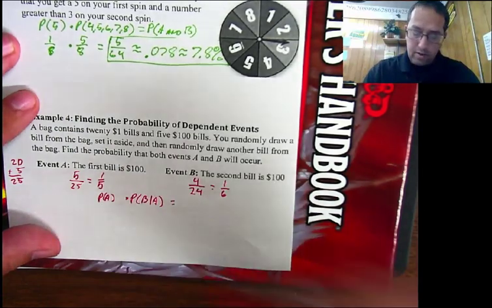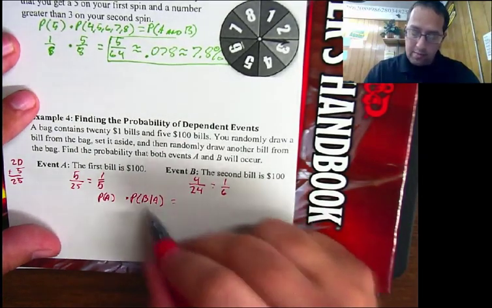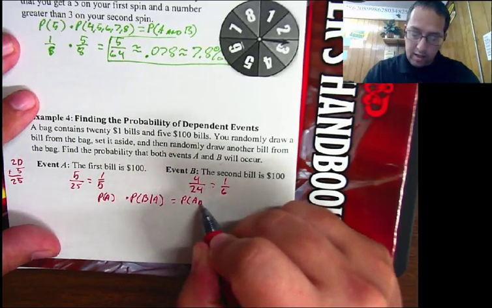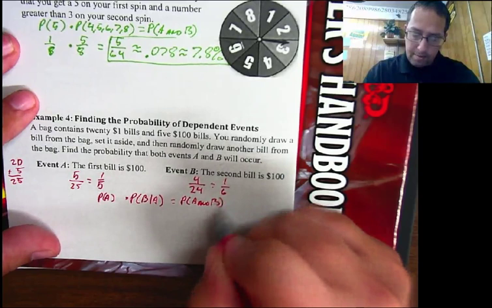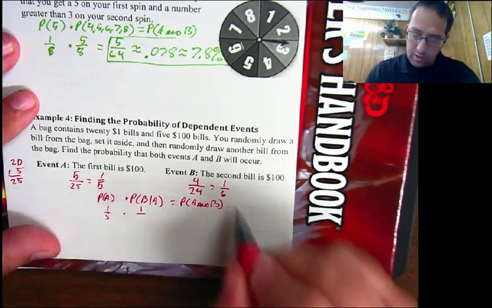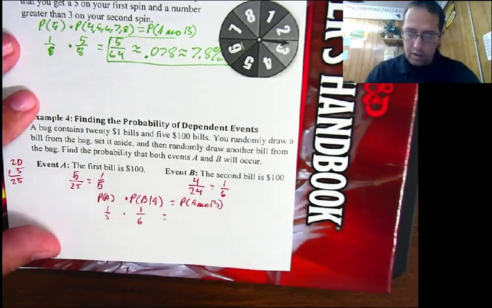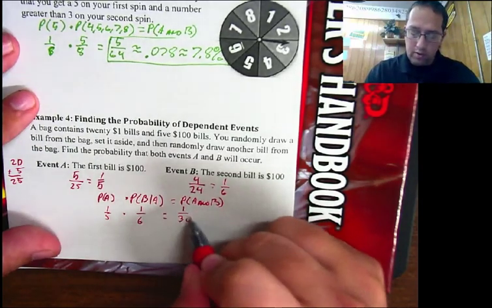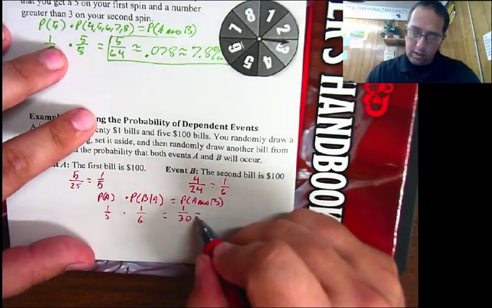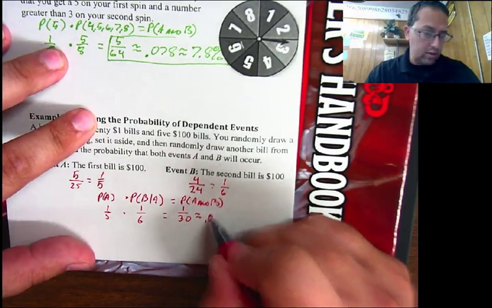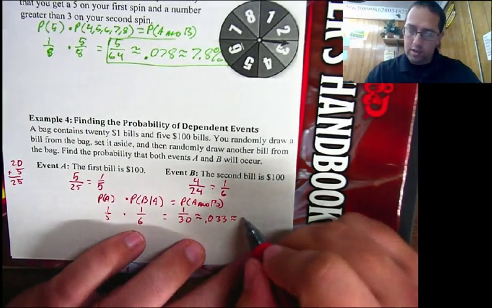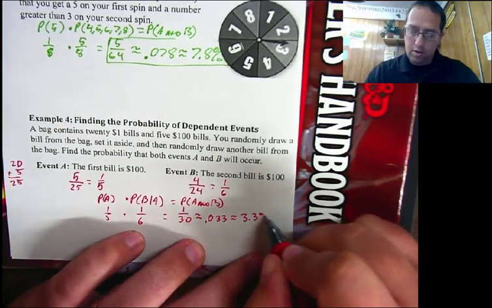All right? So the probability of A times the probability of B, given A already happened, gives you the probability of A and B. So this would be 1/5 times 1/6, which equals 1/30. So you got a 1 out of 30 chance, which as a decimal is 0.033. So as a percentage, this is 3.3%.